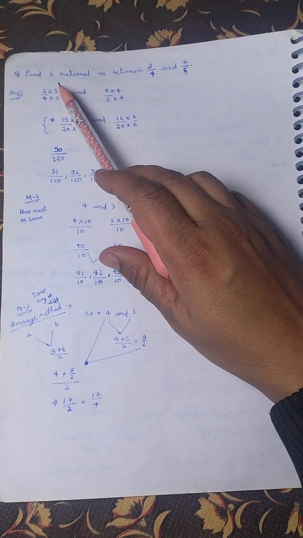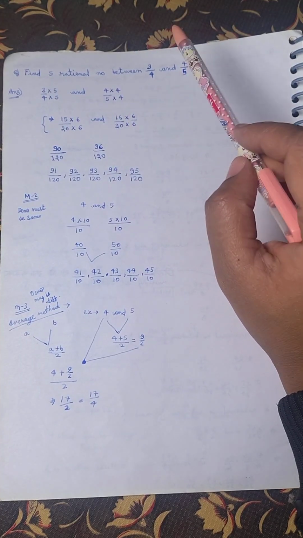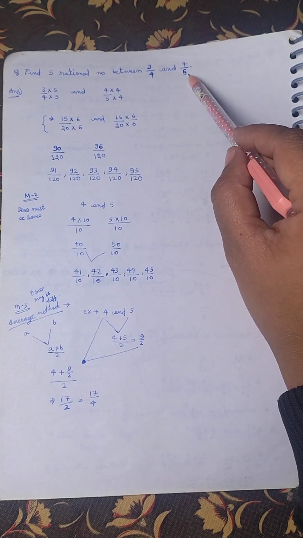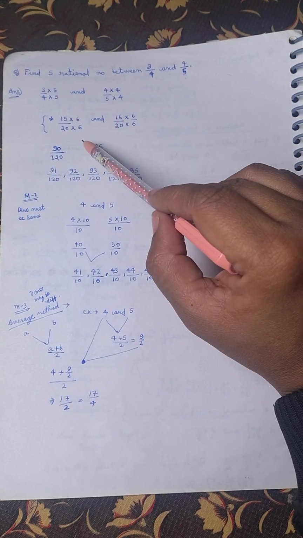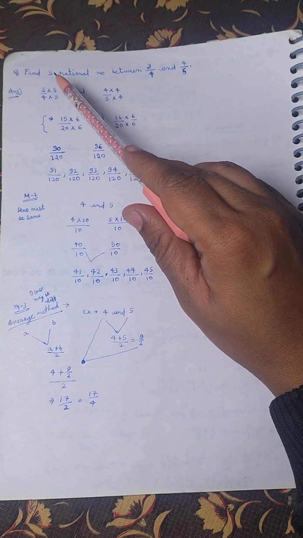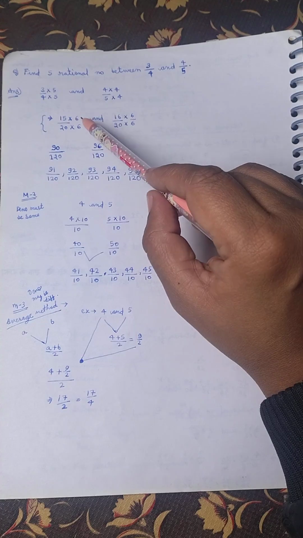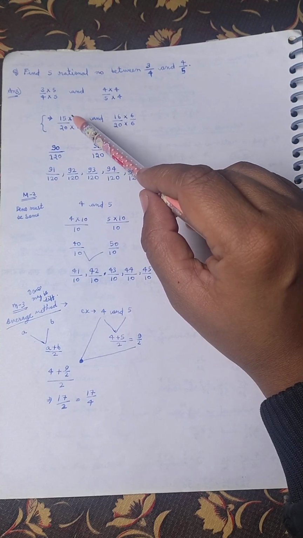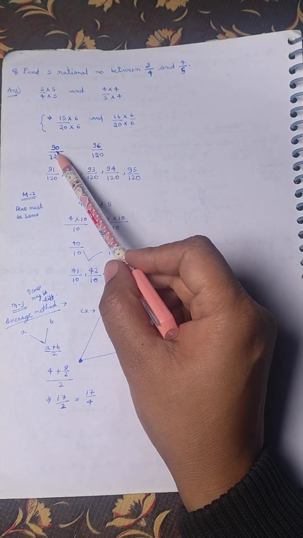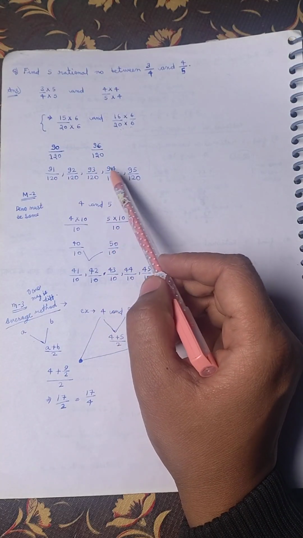Now this question says find 5 rational numbers between 3 by 4 and 4 by 5. The first thing to do will be to make the denominators of both fractions equal. After making them equal, multiply by a number greater than 5, just one greater than 5. So it will be 6. So 15 into 6 by 20 into 6 and 16 into 6 by 20 into 6, we will get 90 upon 120, 96 upon 120, and 91, 92, 93, 94, 95 in between.